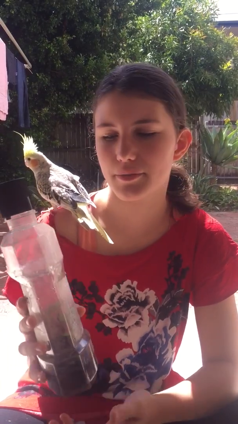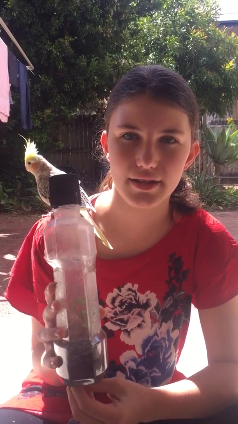Good morning. This is my mini ecosystem. I started it yesterday, the construction of it. So the construction of this ecosystem was overall successful, but unfortunately a few changes had to be made because there was no masking tape present in the house.